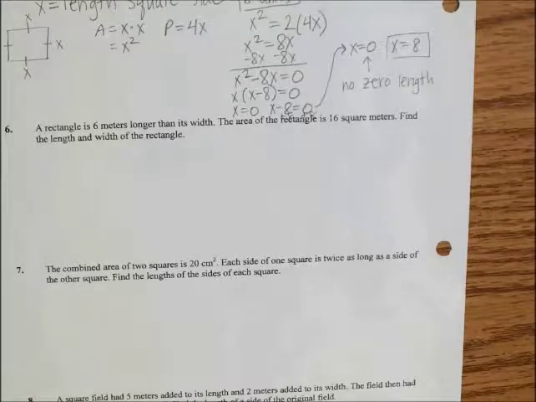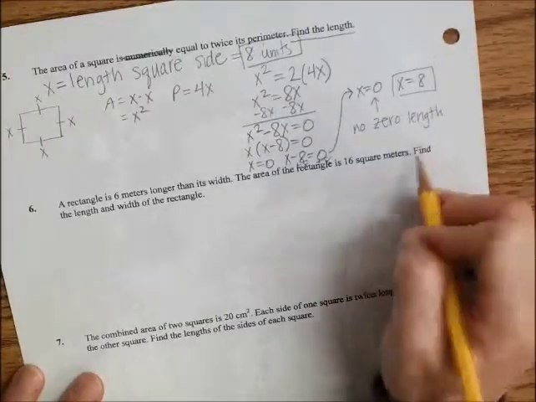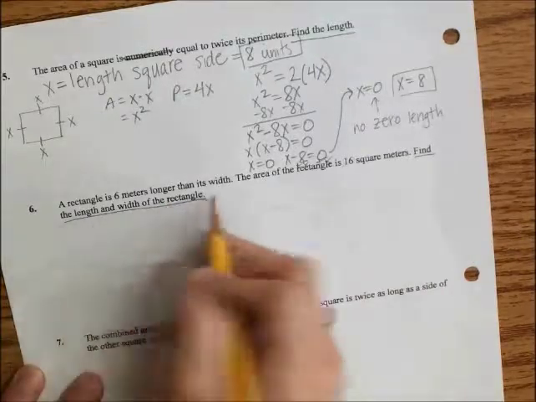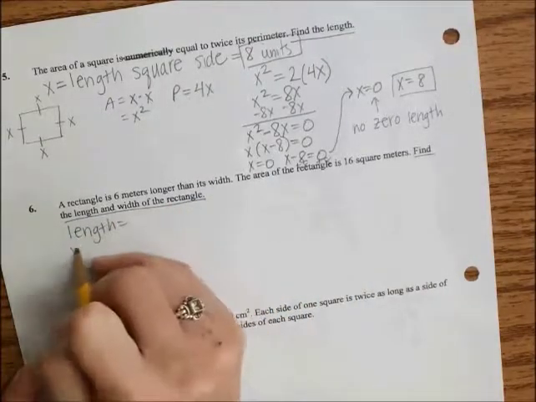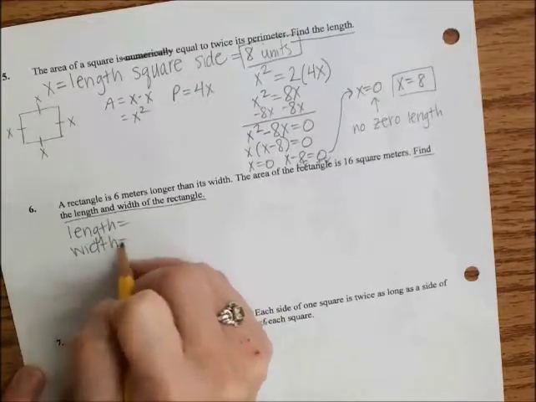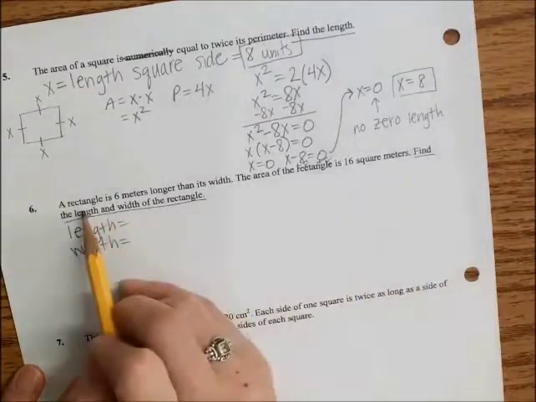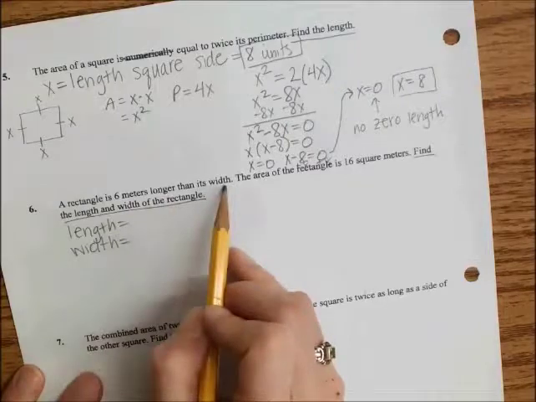So for number 6, we have a rectangle that is 6 meters longer than its width. The area of the rectangle is 16 square meters. We're going to find the length and the width of the rectangle. So for this one, it says find length and width. We'll just write down that we have the length to find and the width to find. Rectangle 6 meters longer than its width.